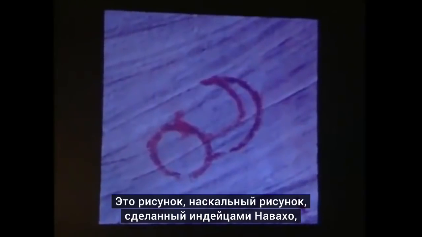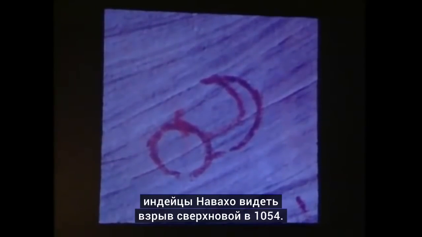This is a drawing, a cave drawing, made by Navajo Indians, and some people have speculated to what extent the Navajo Indians may have seen the supernova in 1054. It's unclear, but it is a possibility. The moon certainly gets very close to the supernova, but it also gets very close to Venus, and so this is something that is not well established, but it is a possibility.